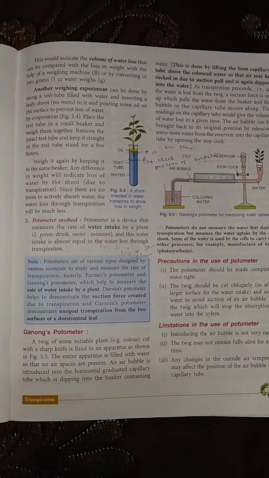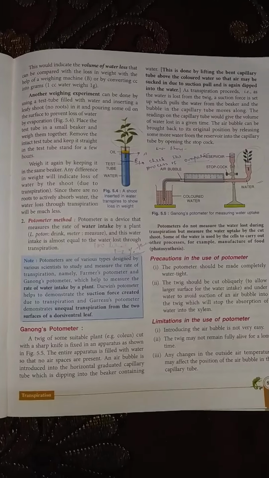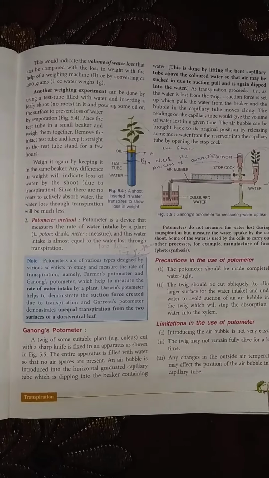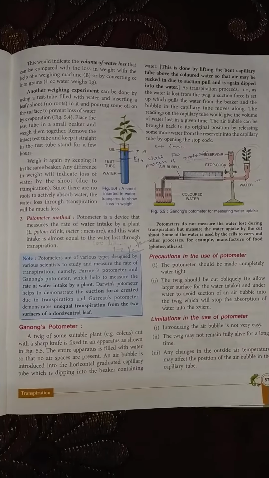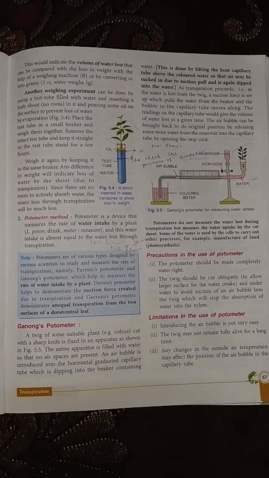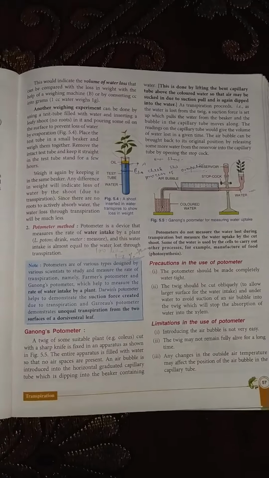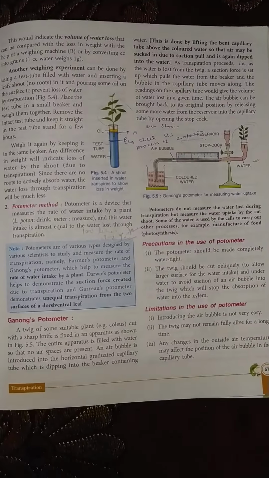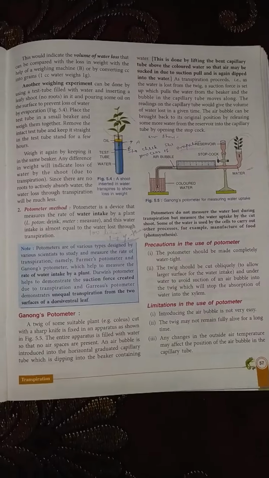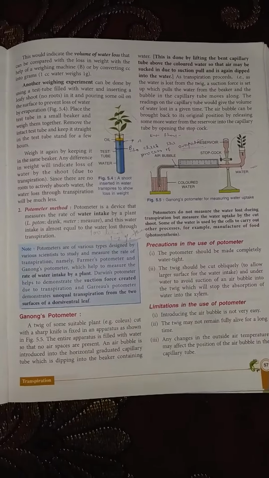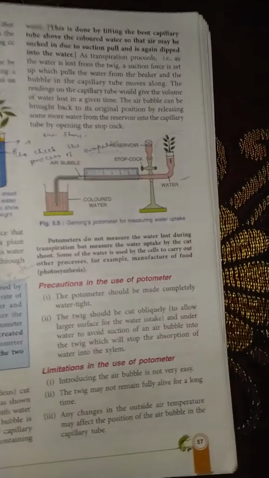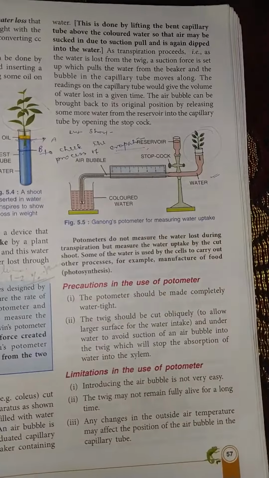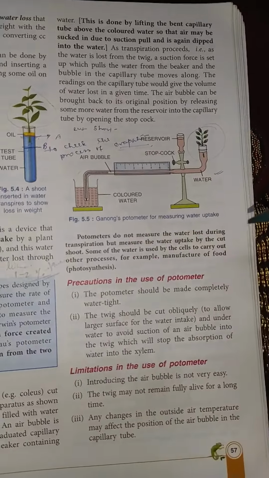Many scientists have designed various types of photometer, and farmers also design photometers. Ganong also made a photometer, and Darwin also made a photometer, but the most acceptable one, which is in your syllabus, is Ganong's photometer. This is the setup of our Ganong's photometer, and you have to watch it very carefully.